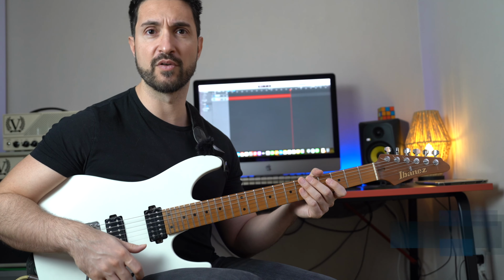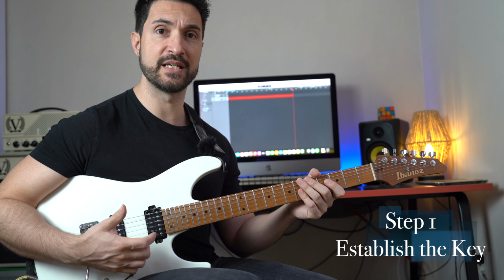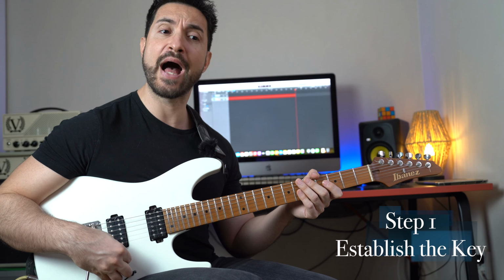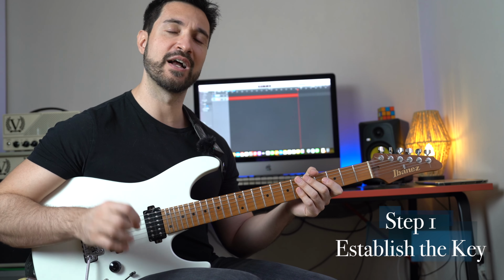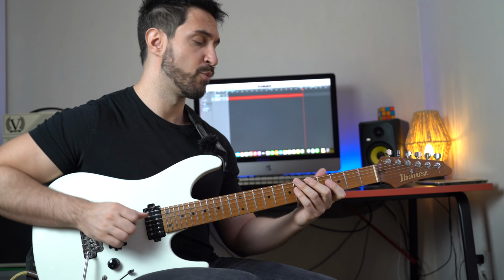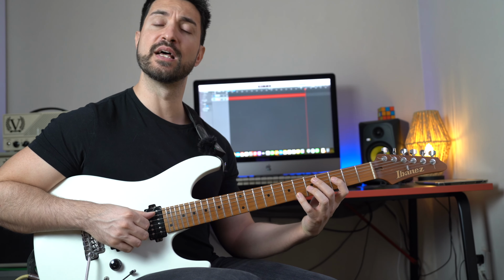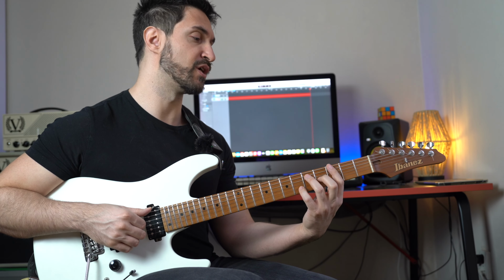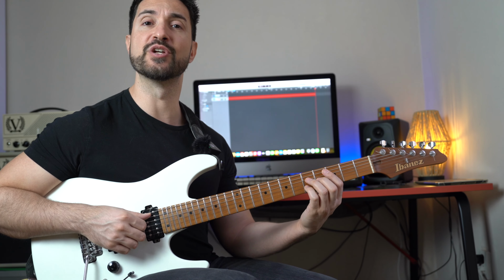So the first step that you have to follow is to understand, of course, where we are in terms of key. And of course, we are in C major, right? So you have to understand which are the degrees of each key. Specifically, we have the second degree, which is D minor 7, the fifth degree, which is G7, and the first degree, which is C major 7.